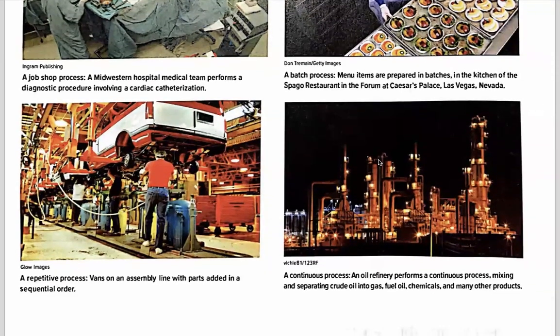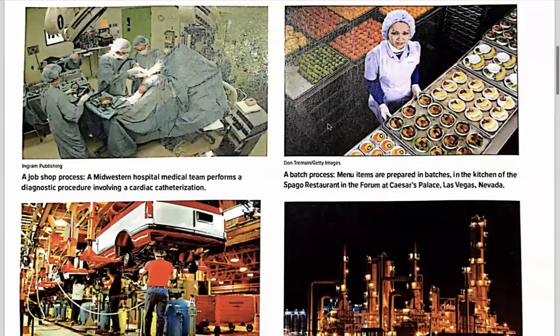They comprise very huge facilities, and they have standardized products, standardized processes, and they cannot afford to halt their operations even for a day. So these are four examples.